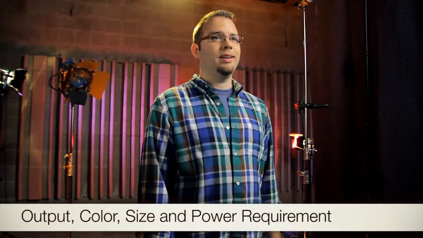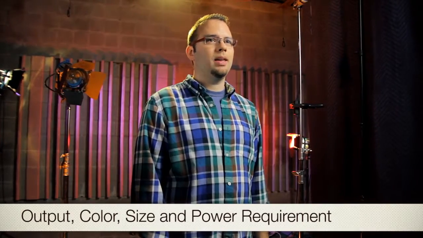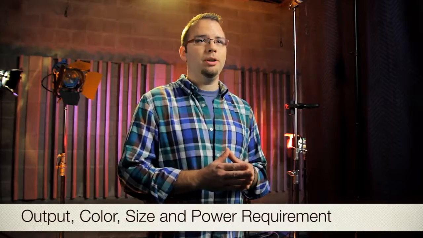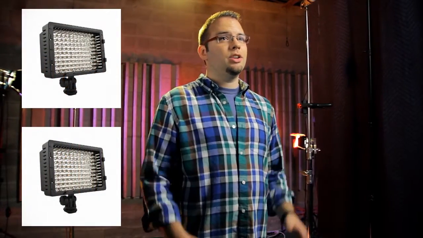When talking about different lighting instruments, there are 4 attributes that determine how you might use the light: output, color, size, and power requirement. Let's first talk about output. A light's output is the amount of light produced over a given area. The output of a light will determine whether it's going to be useful for your particular application. You're not going to be able to properly light up a large living room space using only 2 LED on-camera lights. They just don't have the punch to cover that much area.